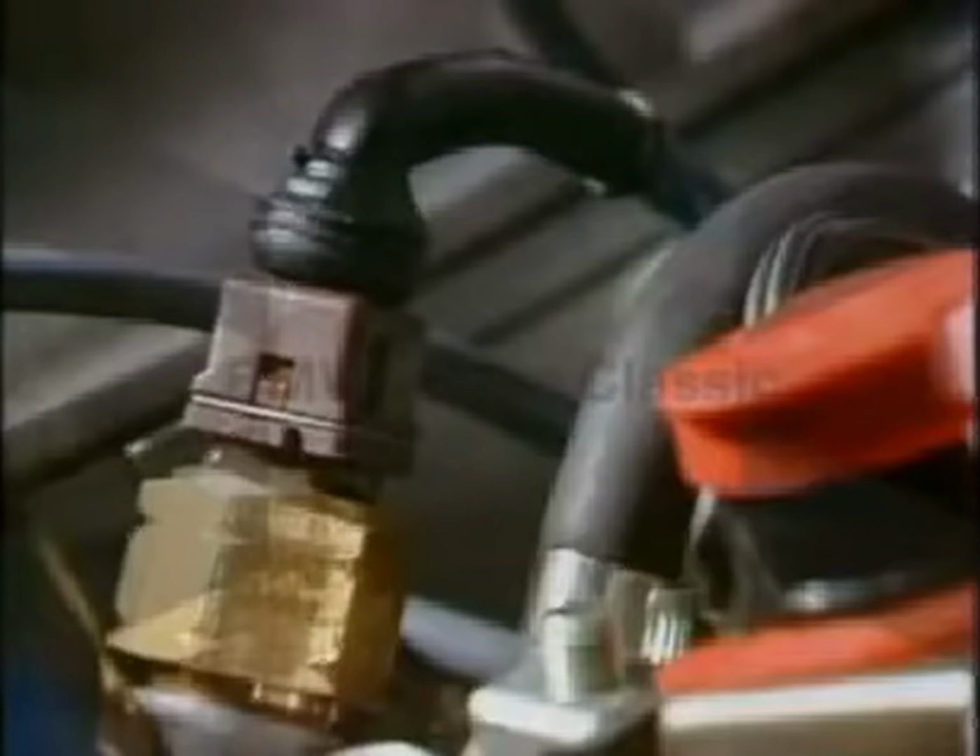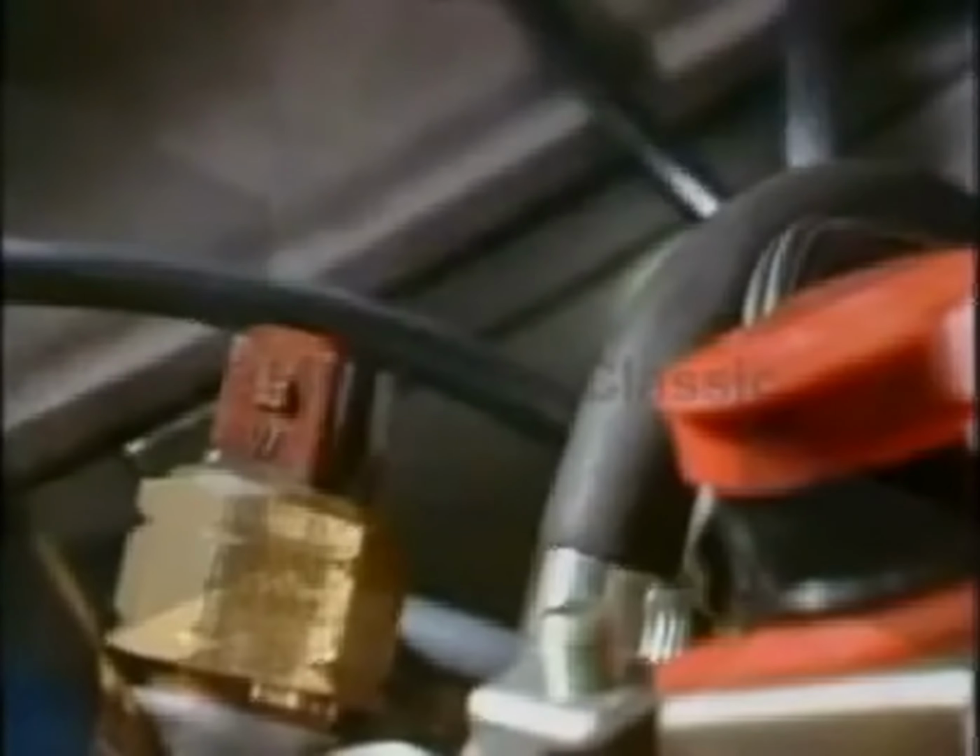Caution: if terminal 15 is mistakenly bridged to terminal 31B, the control unit of the ignition circuit will be shorted out. The electrical connections to the warm-up regulator and the thermotime switch are also detached.